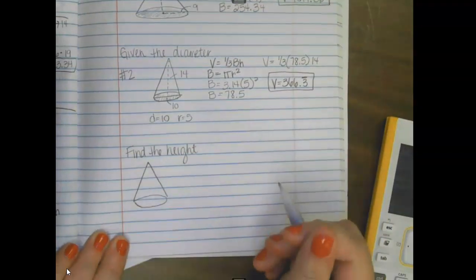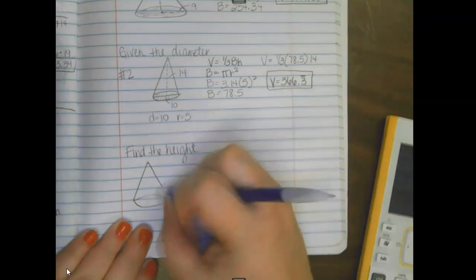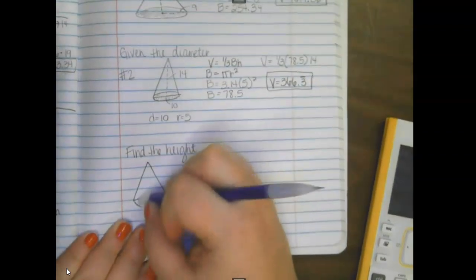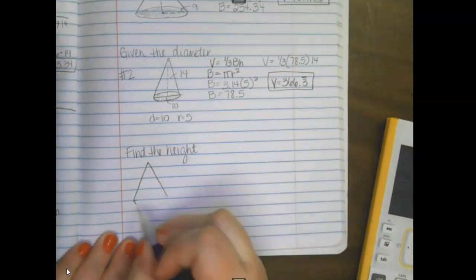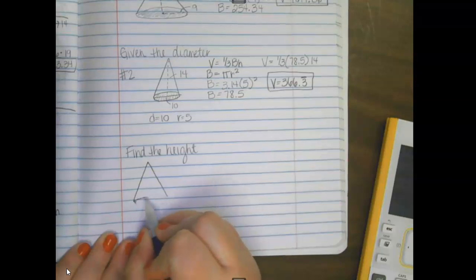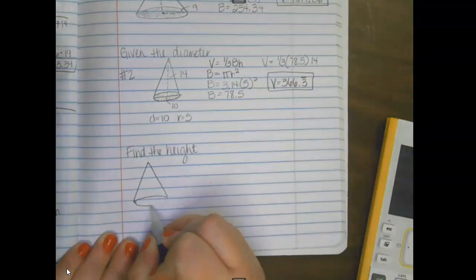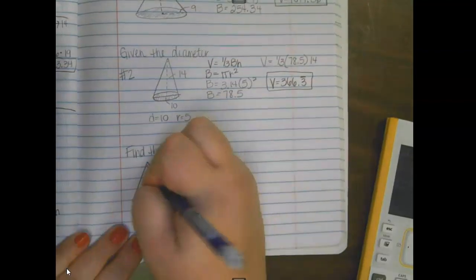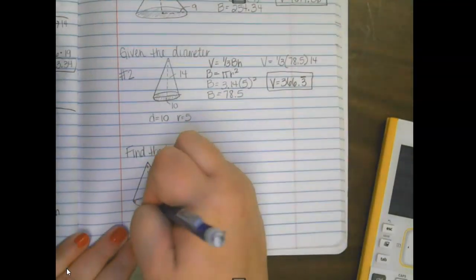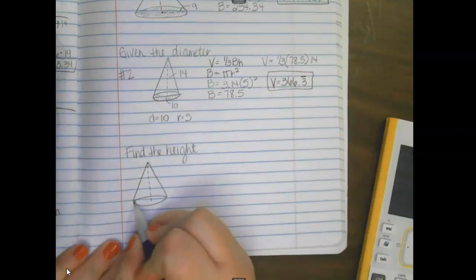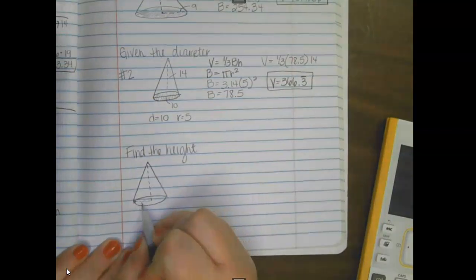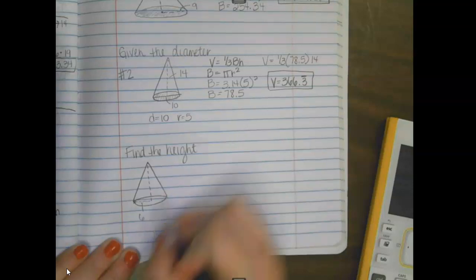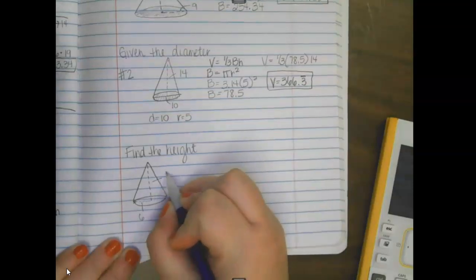Ooh, that is so horribly drawn. Sorry, I gotta fix that. I'm going to draw a dotted line down the center. And we're going to do it with a radius. So we'll have a radius of 6, a height of h.